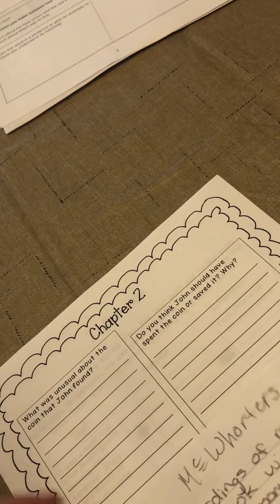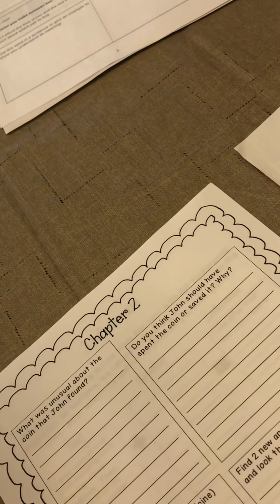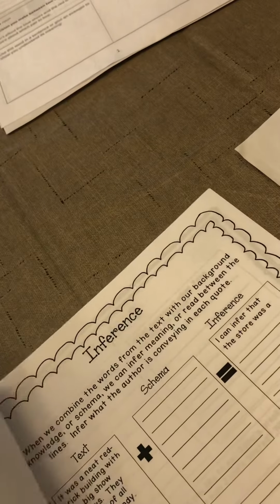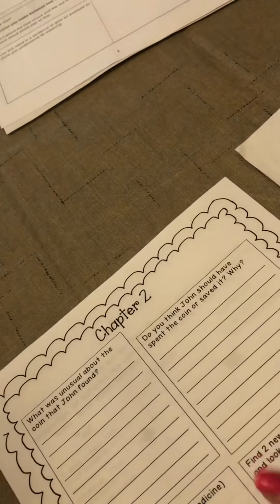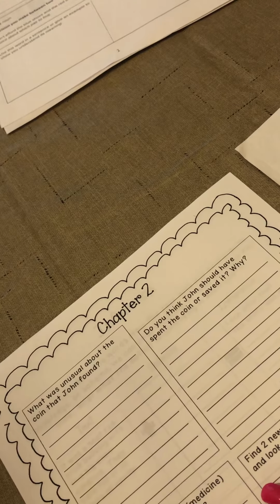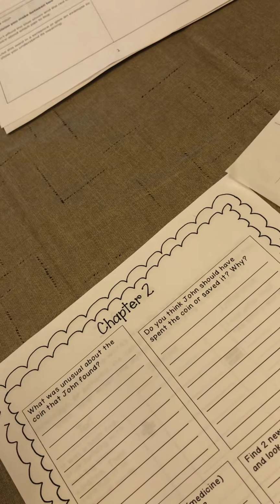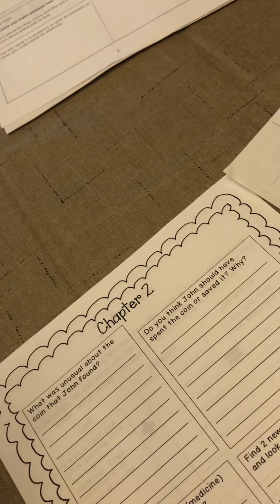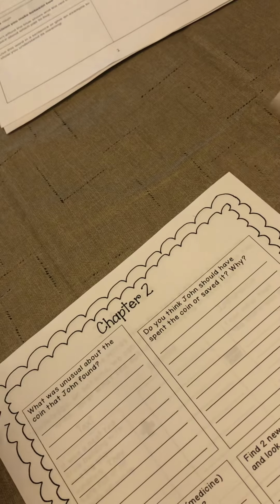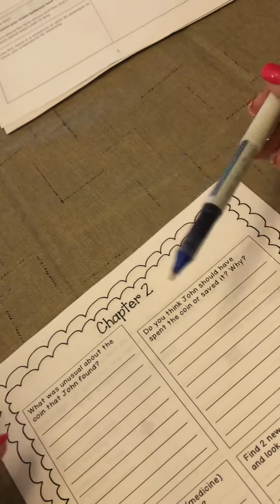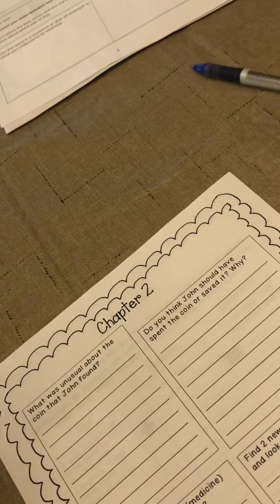But I know that the packet here can look a little intimidating. So what I'm going to do is go through and make sure you understand what you need to be doing on these activities. I'm only going to do the first packet for now, and then I will go on to the chapter 6 packet next time, okay? So once you've listened to the book on Google Classroom, you need to start completing these pages, and you don't have to do them all at once.